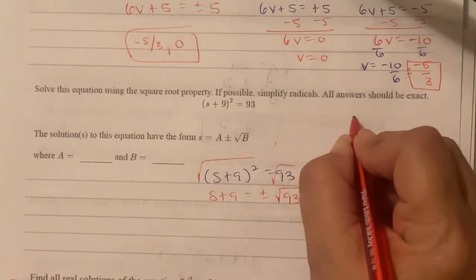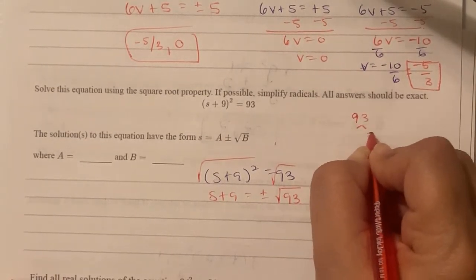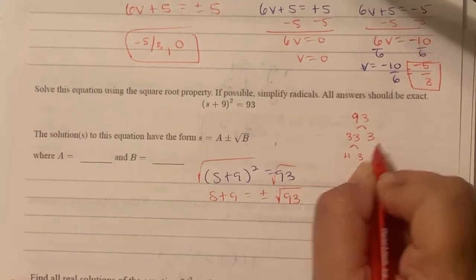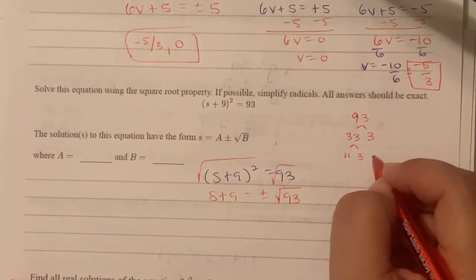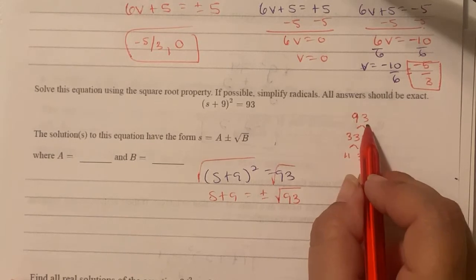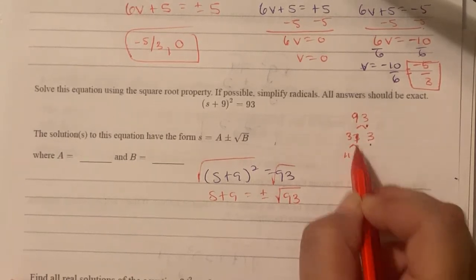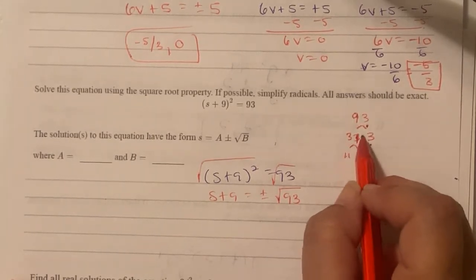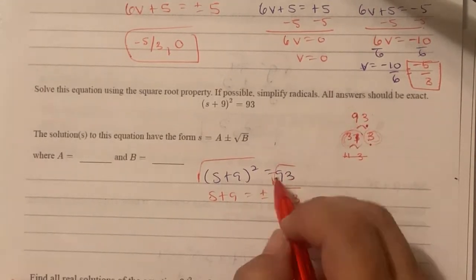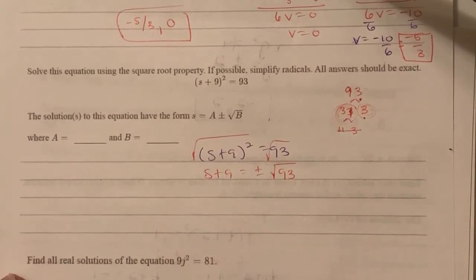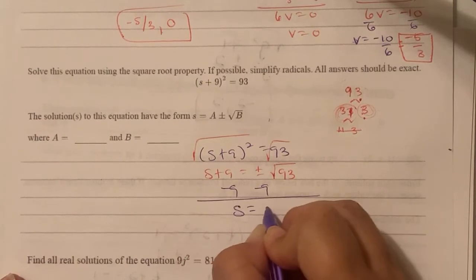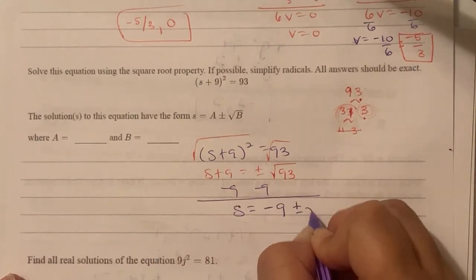93 does not simplify any further because if I factor out a 3, you get 31 and 3. 31 is a prime number, 3 is a prime number, so we cannot reduce this. It stays as a radical in this instance. Subtract the 9 over. So s is equal to -9 plus minus radical 93.